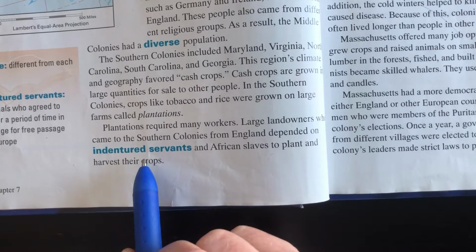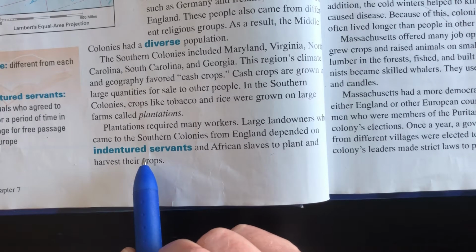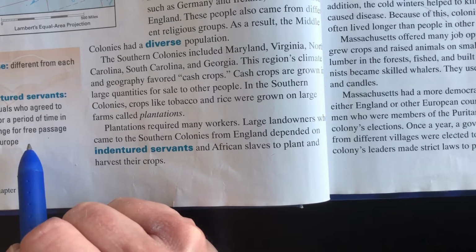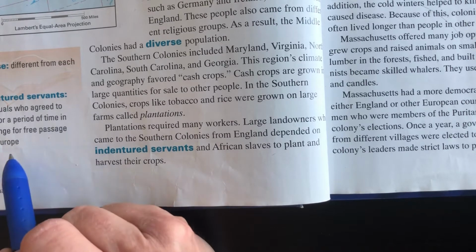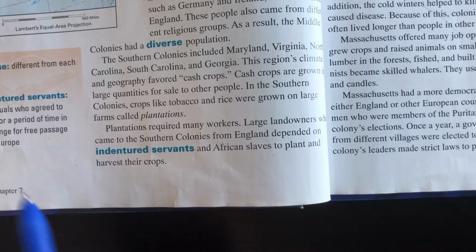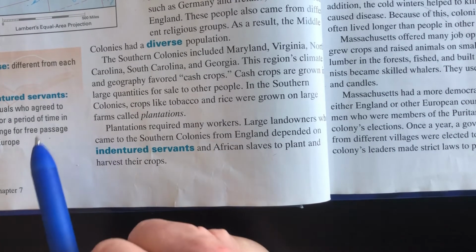Indentured servants, I don't know if you've heard that before, and it was one of your vocabulary words, but they're individuals who agreed to work for a period of time in exchange for free passage from Europe. So to be able to travel, that's how they got paid.